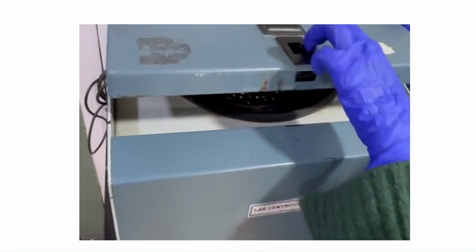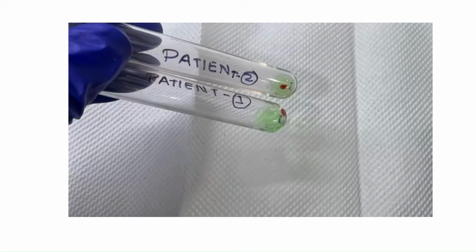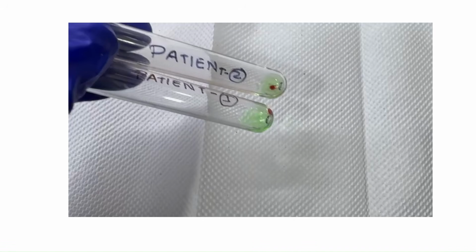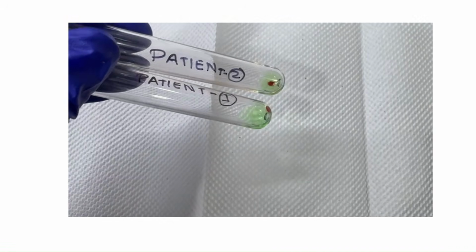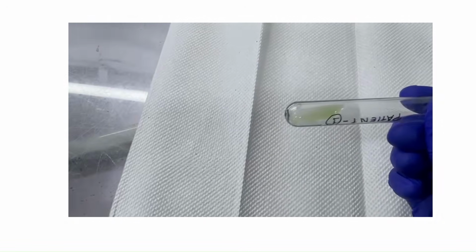Then centrifuge the tube by proper balancing at 1000 rpm for 1 minute. Take out the test tube from the centrifuge and gently shake the test tube to look for agglutination reaction.